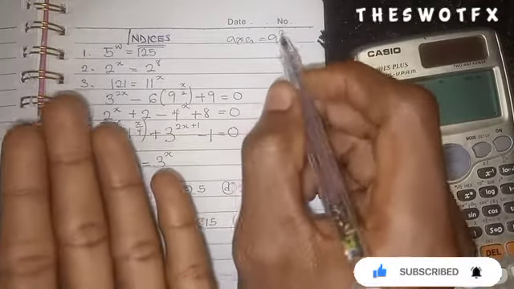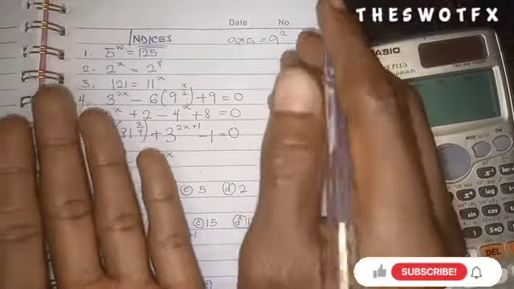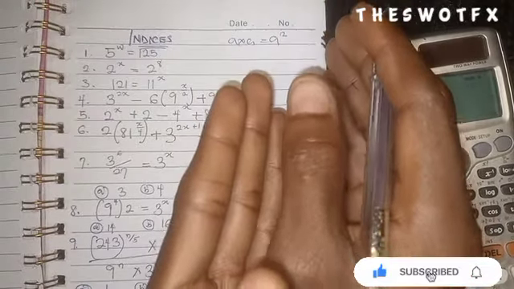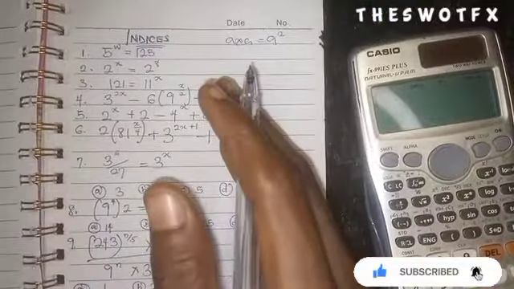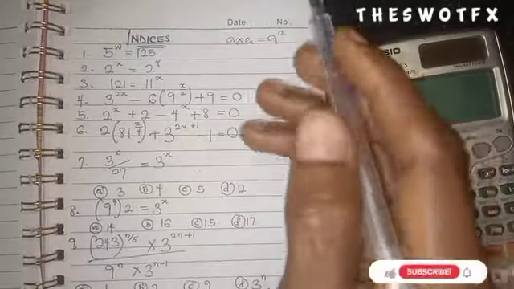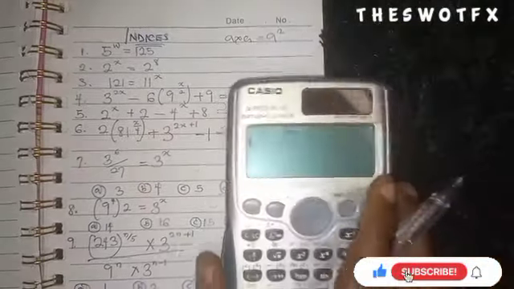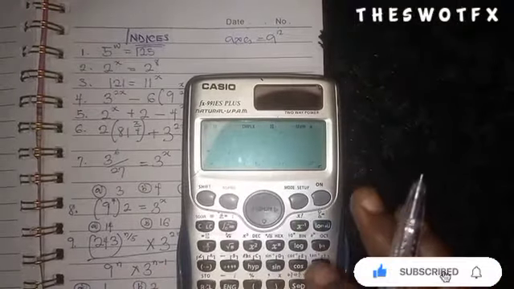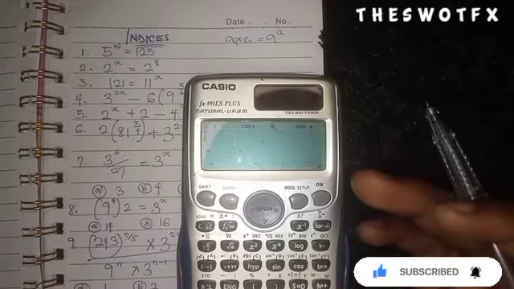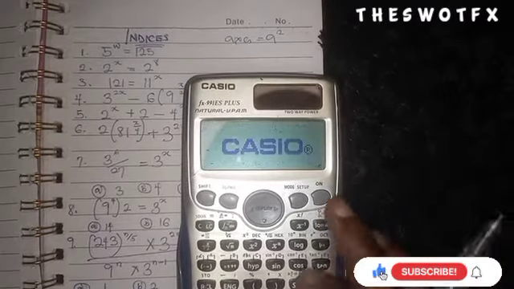I'll also be dropping the rules of indices separately. Under those rules, there are several ways of solving, so you must be conversant with rule 1, rule 2, rule 3, rule 4, rule 5, and rule 6. That's if you want to solve with your hand. If you're not solving with your hand, then you are making use of your calculator, which has to be time economical. You don't have to waste time. So for that, let's go to the first question.